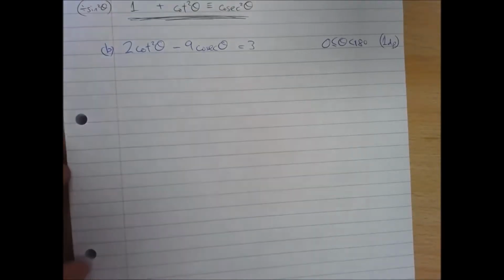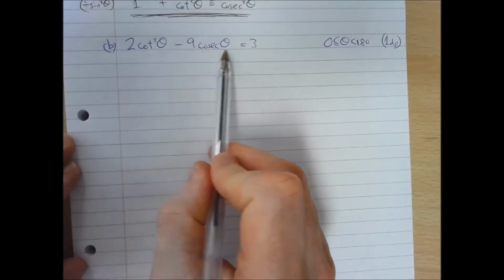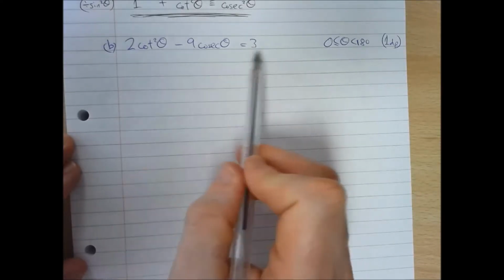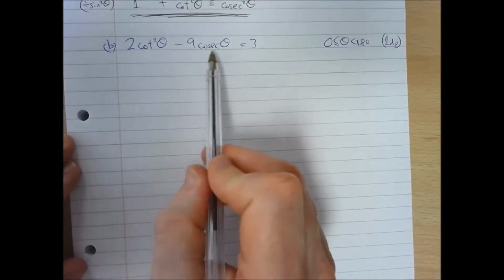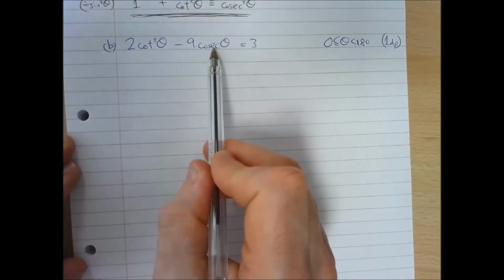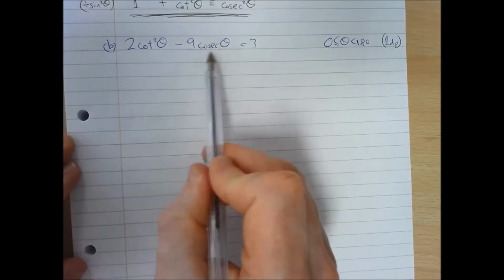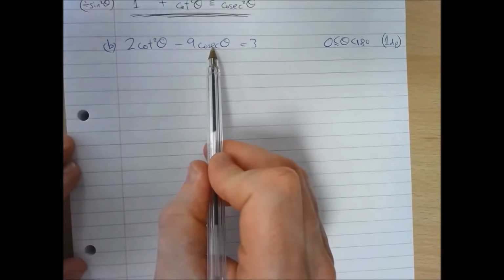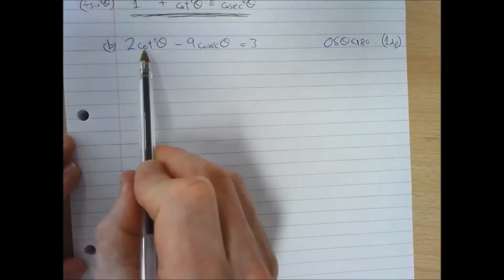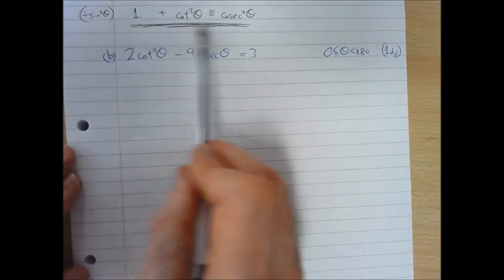Okay, part B, here we've got an equation 2 cot squared theta minus 9 cosec theta equals 3. So in these equations where you've got a quadratic element but also a linear sort of element, the cosec theta is not squared. It's the non-quadratic element, so the cosec theta here, that we want to retain, because we can't change that very easily, whereas we can change the cot squared theta quite easily using the identity we generated earlier.